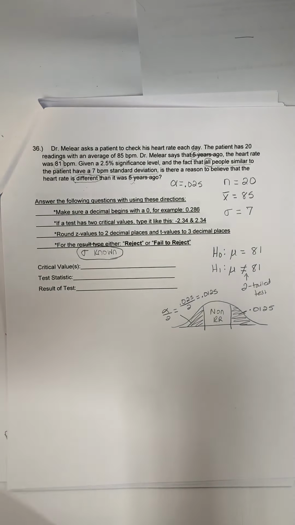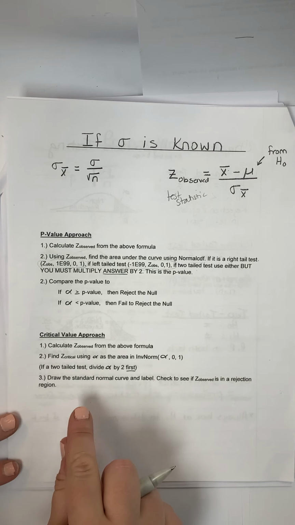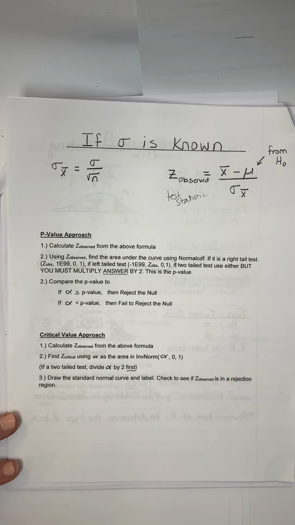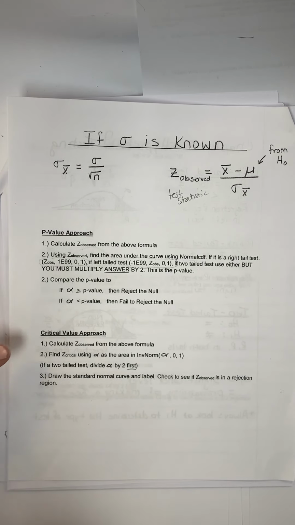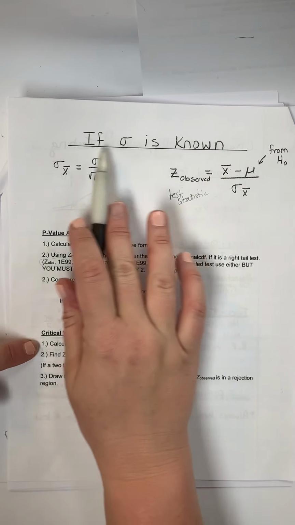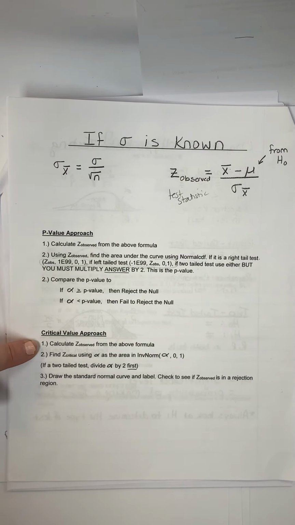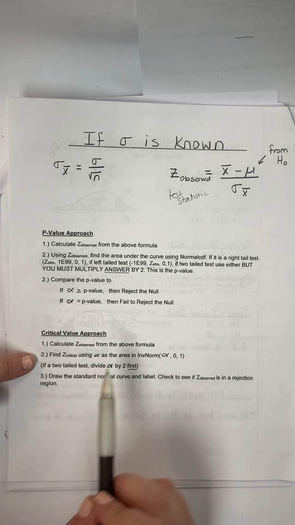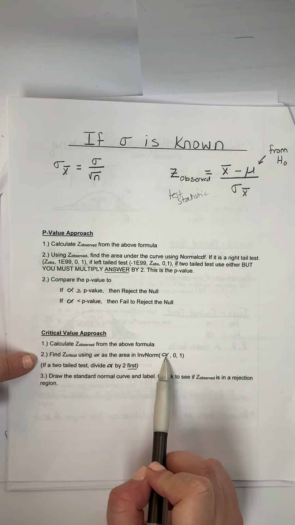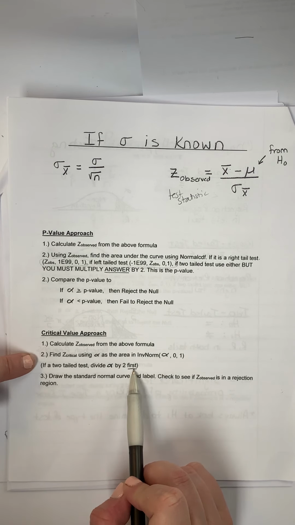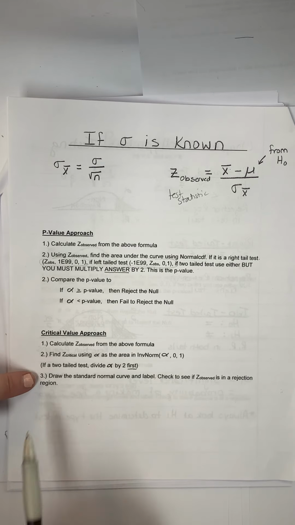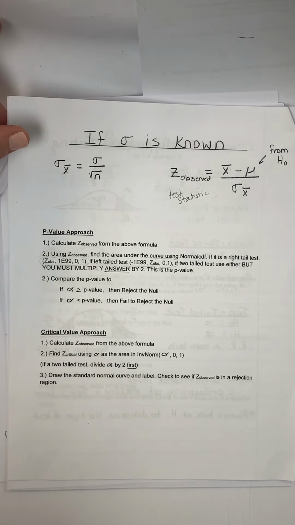I go to my sigma is known, critical value approach. All of these at the end are critical value approaches. Okay, step 1, test statistic, Z observed. Step 2, inverse norm using alpha. Divide by 2 first. We already did that. Number 3, check the region.